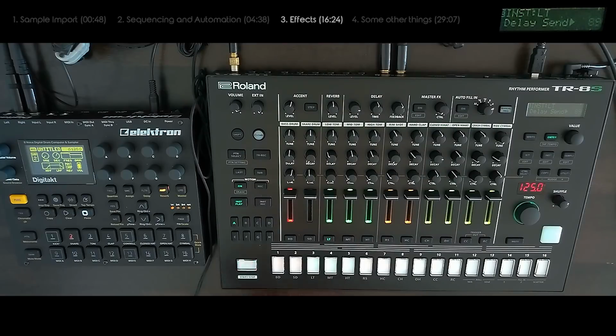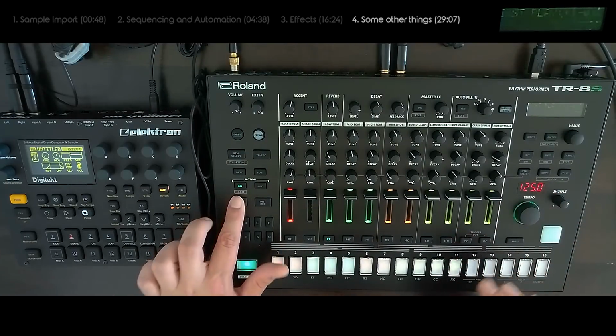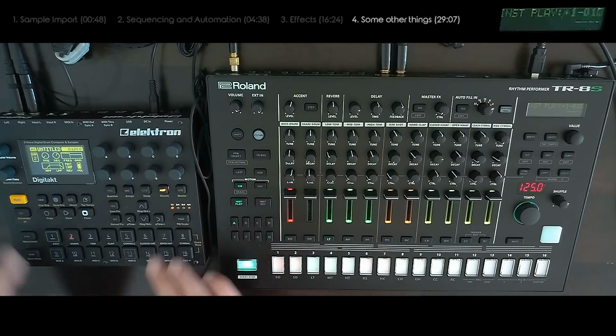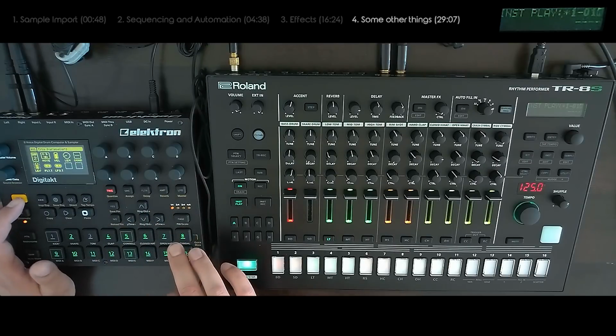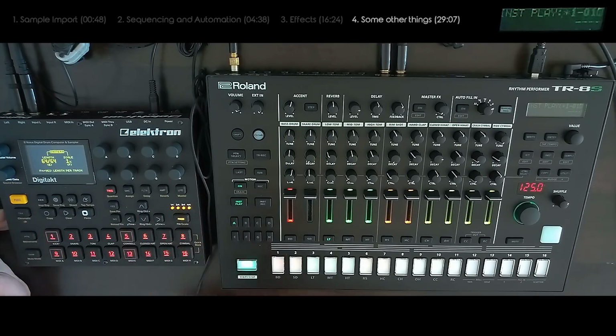But yeah, these are the basic things actually, and when it comes to the pattern length, the machines are also a little bit different in that we do have these kind of variations here. And on the Digitakt, let's go out of this menu here. On the Digitakt we hit function and page, and we can extend our pattern length to 64 steps.